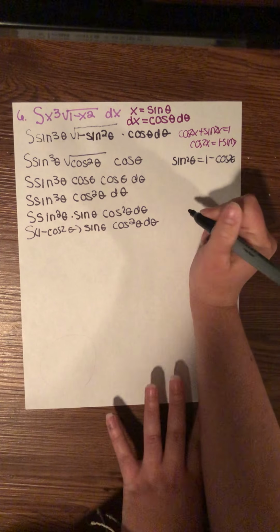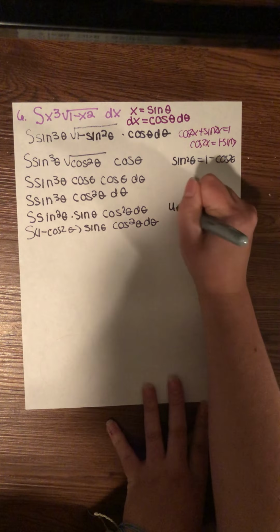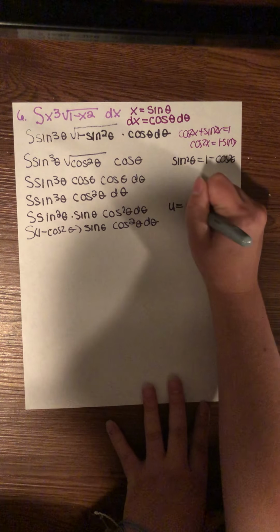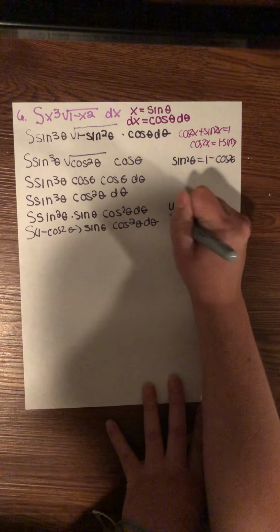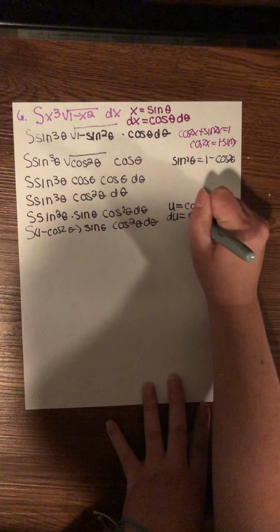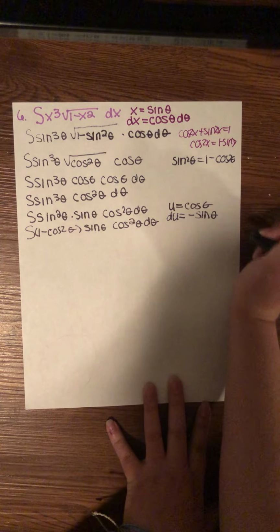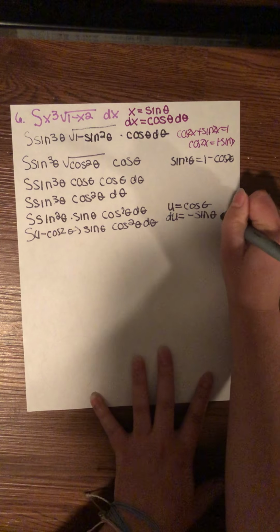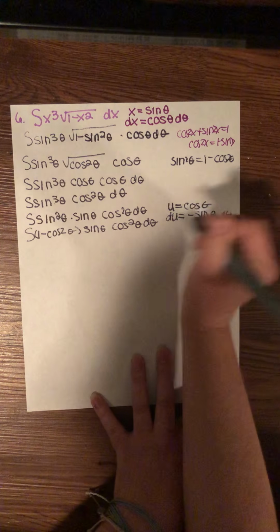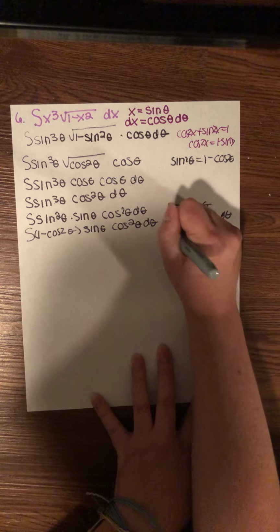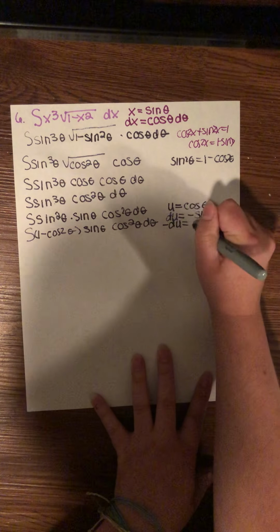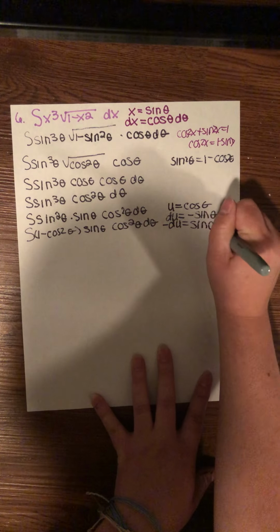And now we're going to do more substitution and make it so u equals cosine theta, and du, the derivative, will just be negative sine theta, because the derivative of cosine is negative sine. So we're going to get rid of this negative and put it over here so we can keep it constant.